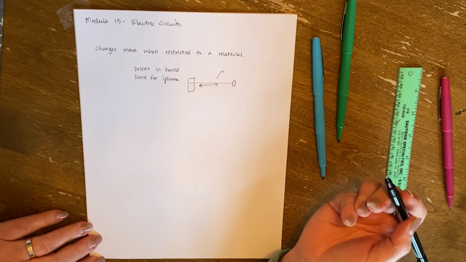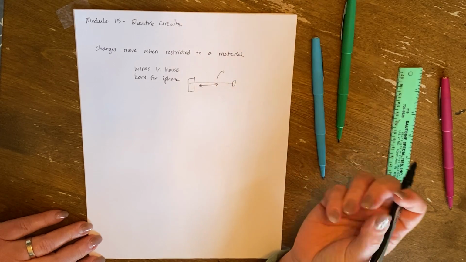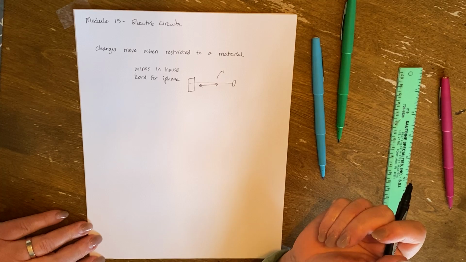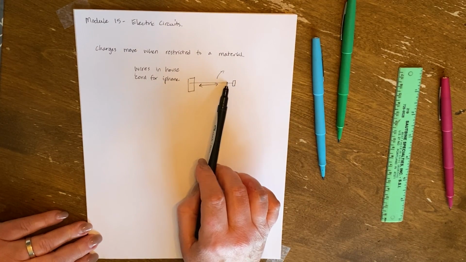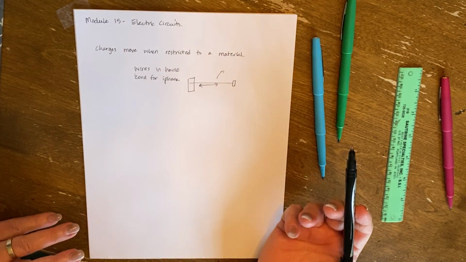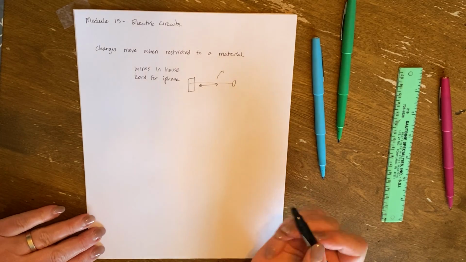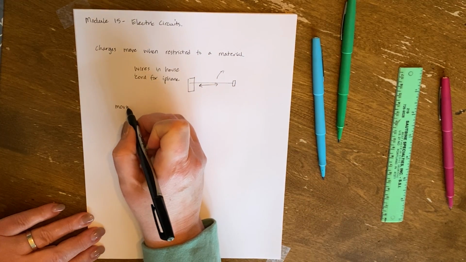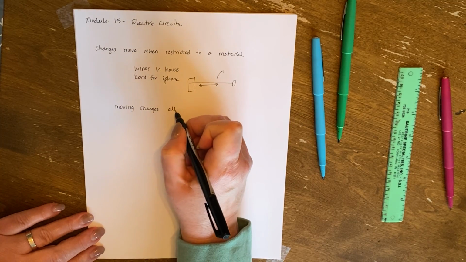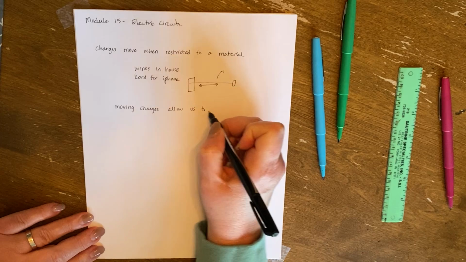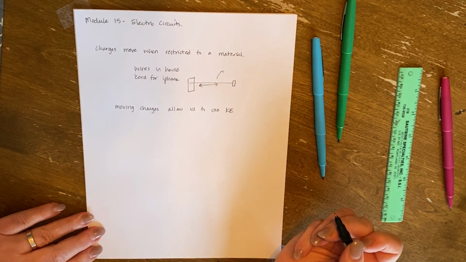They're confined to the wire or the cord, and they're usually confined by an insulator, so they can't escape the metal. So by shaping the wire, we can control the electric field, and we can force charges to move where we want them to move to. And remember, those moving charges allow us to use their kinetic energy. And that's how we power things.